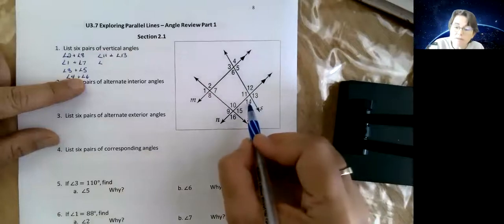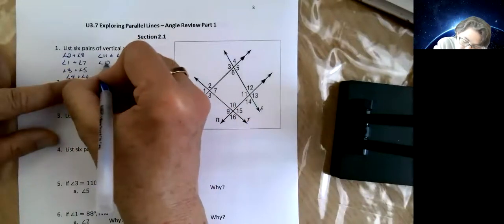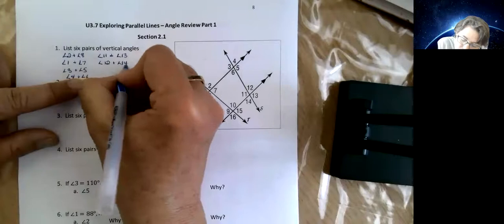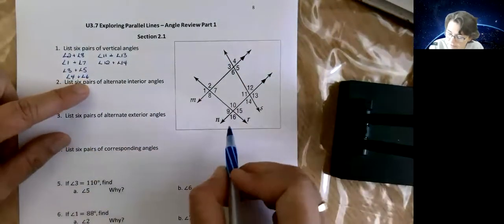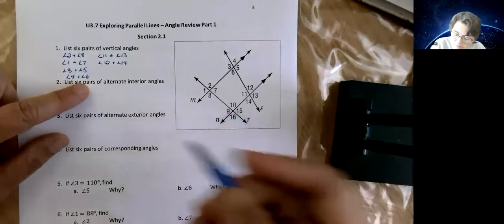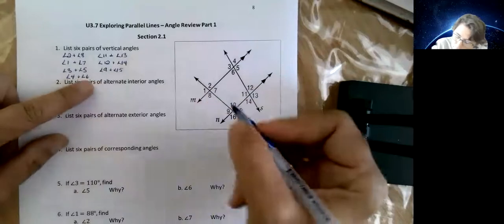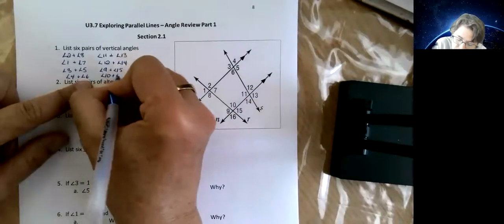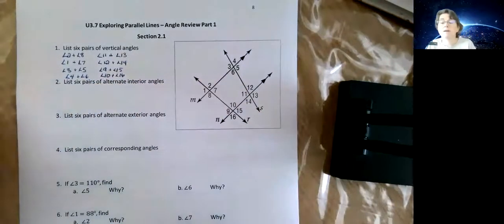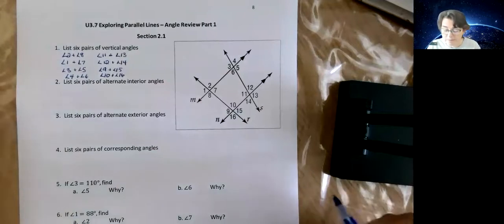Angle 12 and 14. Angle 9 and 15. And angle 10 and 16. All right, I realize that's 8, which is more than you needed, but odds are somebody's not going to have the same set as me, and then they're going to get worried. Nope, that's good.